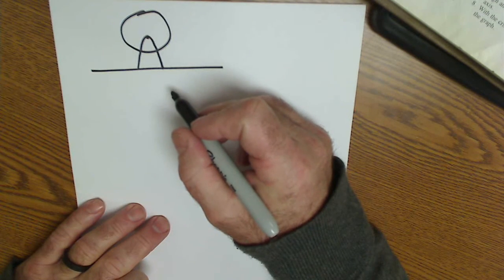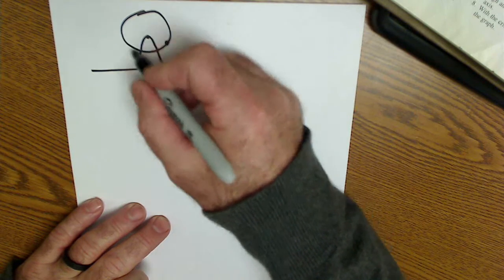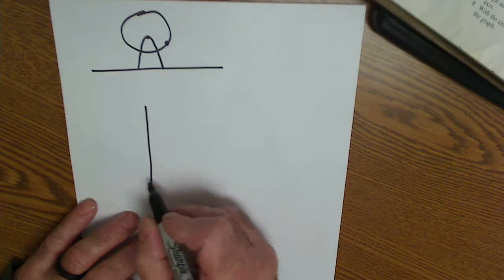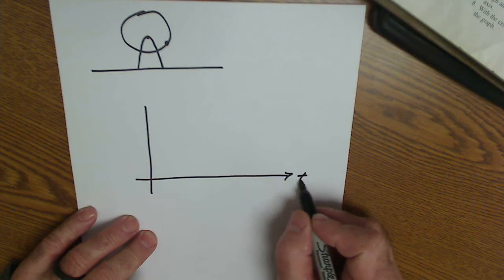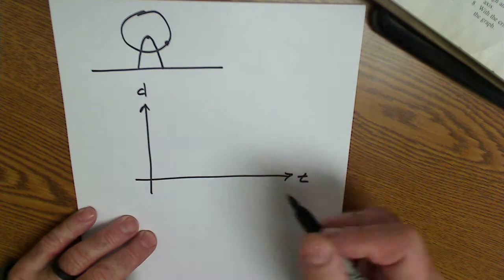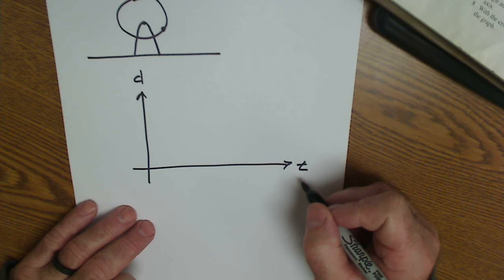As you ride a Ferris wheel, your distance from the ground varies with time. So here you are on this Ferris wheel, this thing goes around, and your distance over time. So it's going to be time is my x-axis, distance my y-axis. I have to be in radians because my time is going to be seconds.